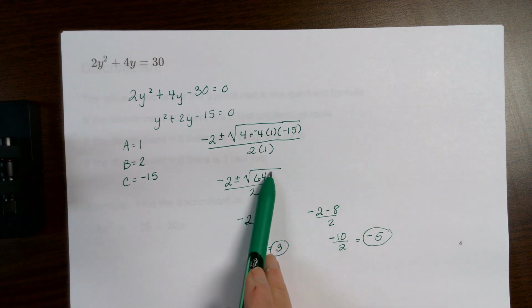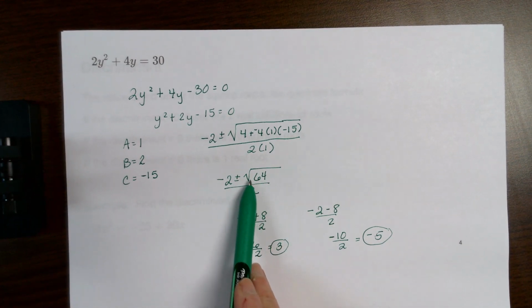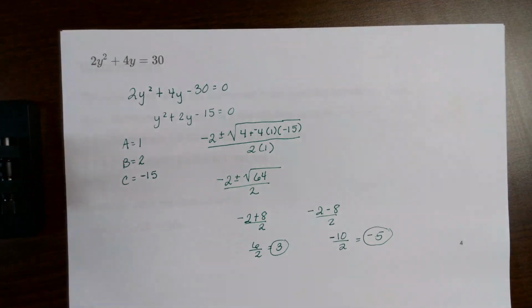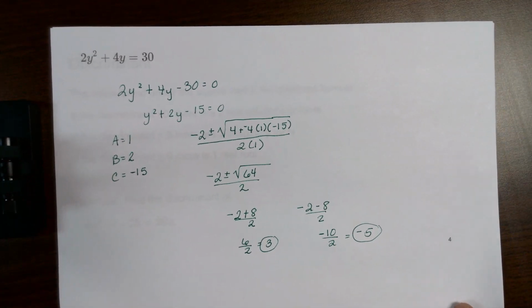Now, if you do not get a whole number when you take the square root of it, you're going to leave it underneath the square root. But you are going to break it down if you can.